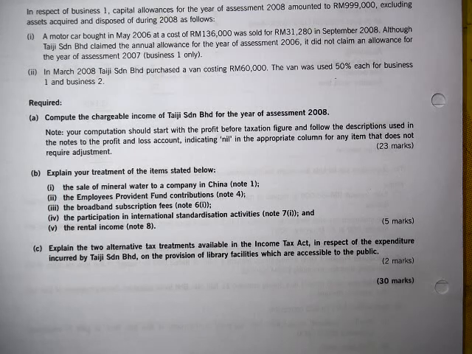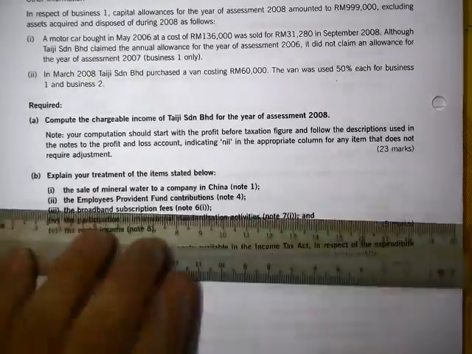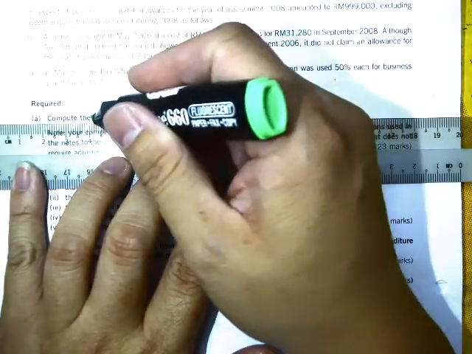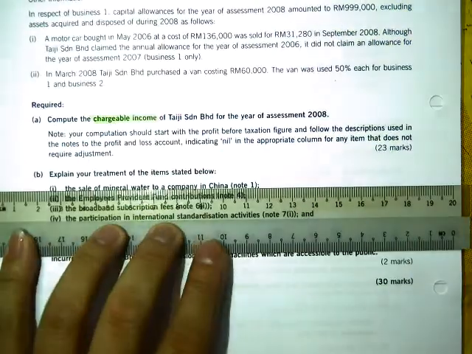The students are very strange. They don't read the requirement in the exam, because when we do marking, we know. They just calculate everything all the way to the end. Sometimes examiners only ask to compute until total income only. You don't even need to show relief, but the student will still calculate. Okay, so please read carefully. Now they only want you to work out the chargeable income.